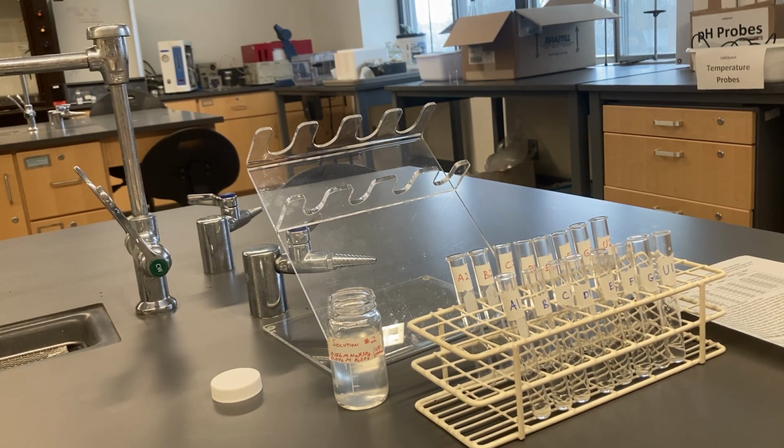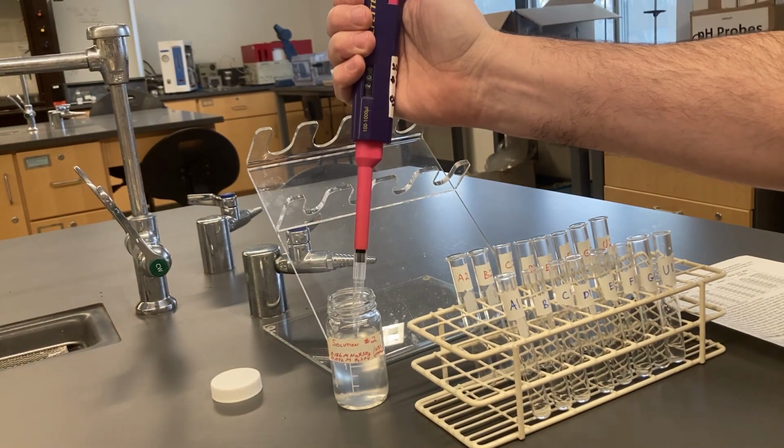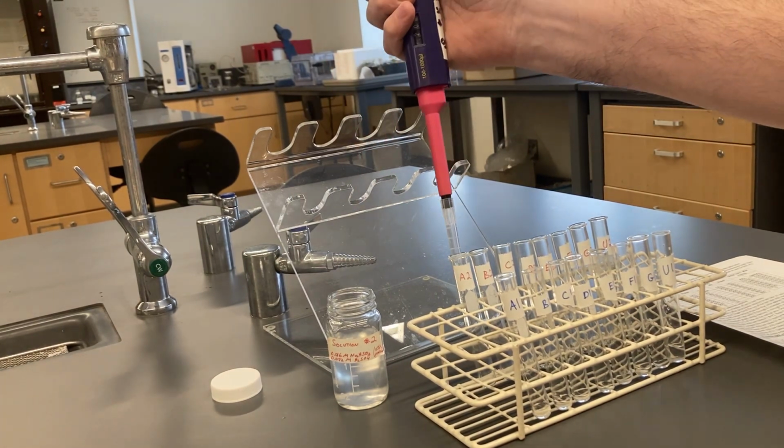Now, this is the second solution, so this has the sodium bisulfite, and it's got sulfuric acid, and it's also got 2% starch in it as an iodine indicator. So I'm adding 200 to A2.